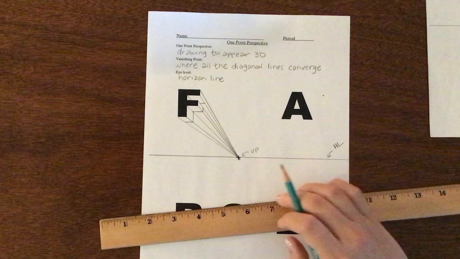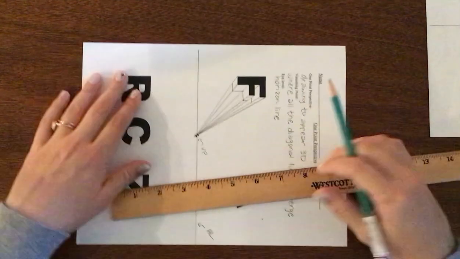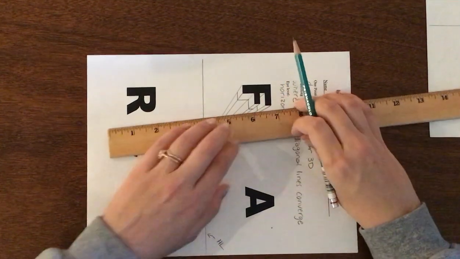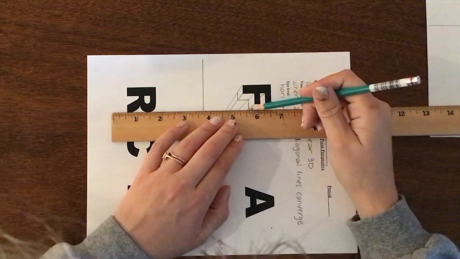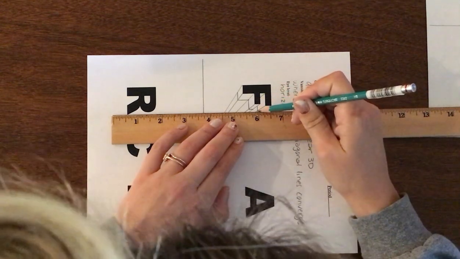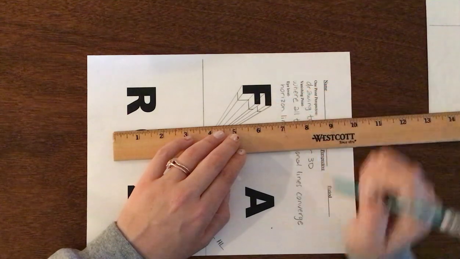If you want to make it a little bit easier on yourself, these are pretty even. So you could just notice where that one ends and then pull it out a little bit more, because it does extend a little bit more than this edge.